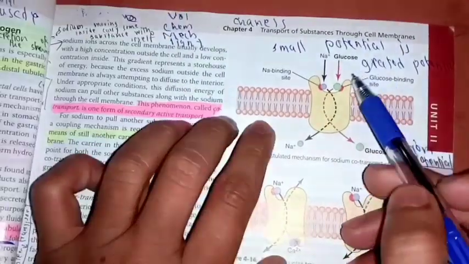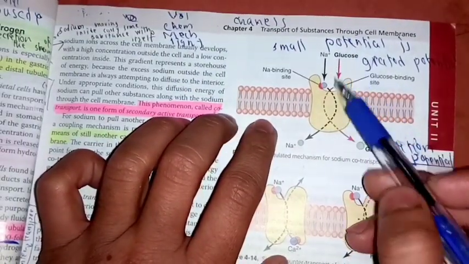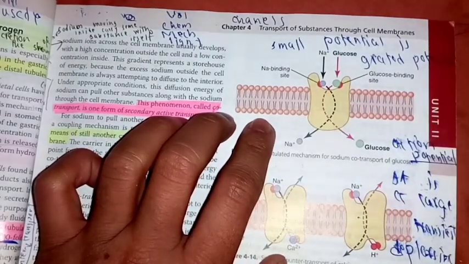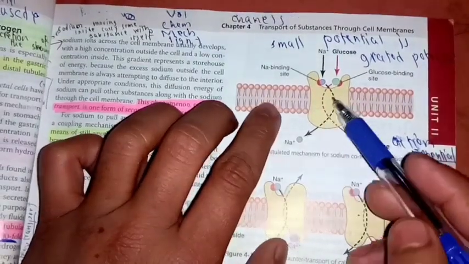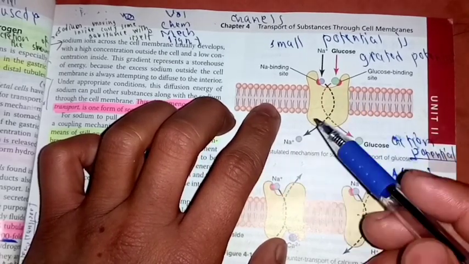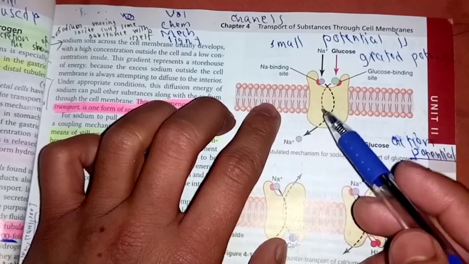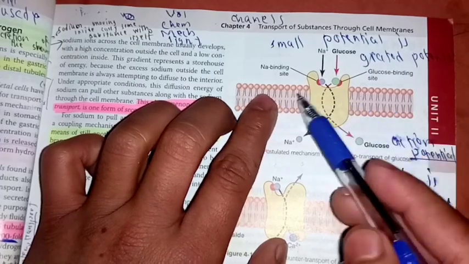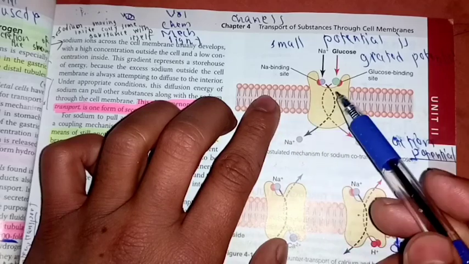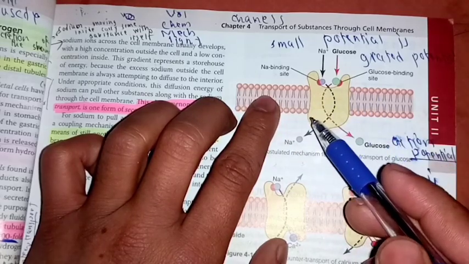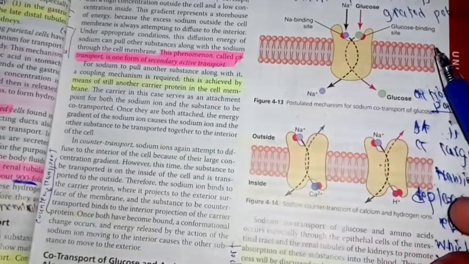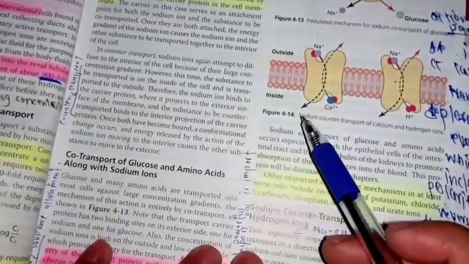and the amino acid is also transported in this way. The amino acid will attach to this place and the sodium will attach to this place. These phenomena occur in the gastrointestinal tract. The absorption of glucose and amino acid occurs this way. The reabsorption of glucose and amino acid in the kidney tubule, in the proximal convoluted tubules, occurs in this way. And so these were the practical applications of the co-transport of the glucose and amino acid.